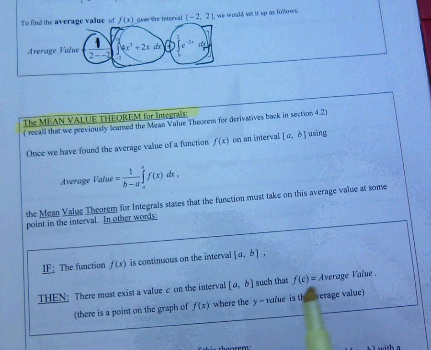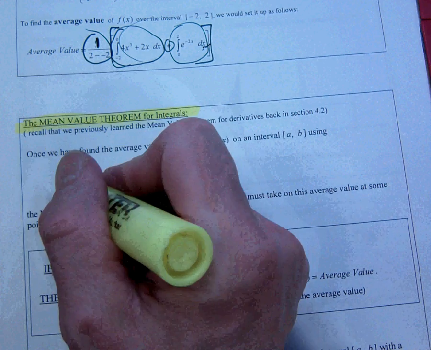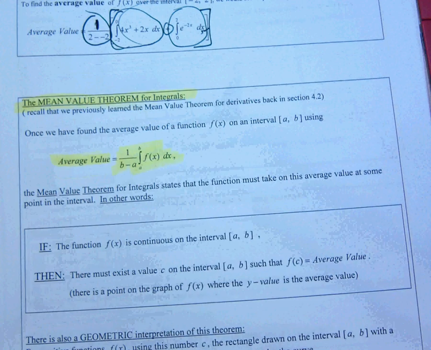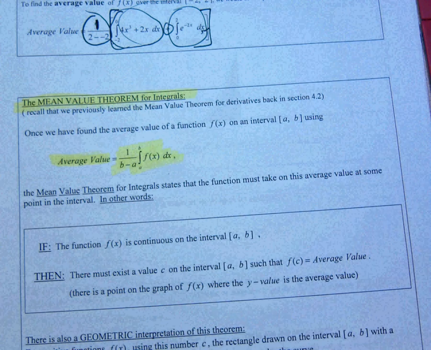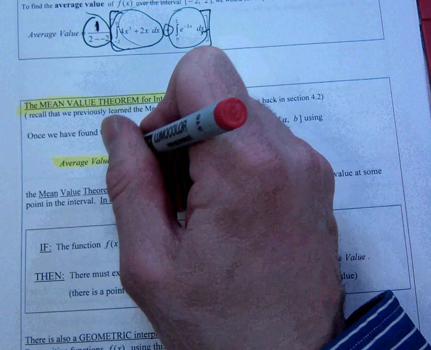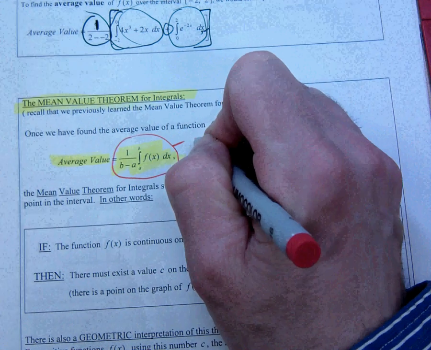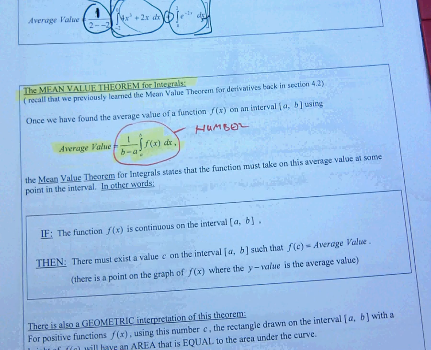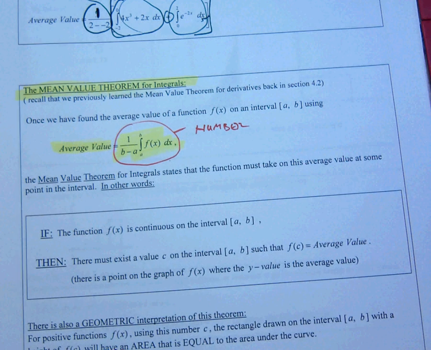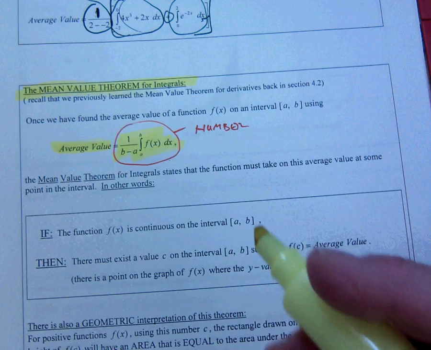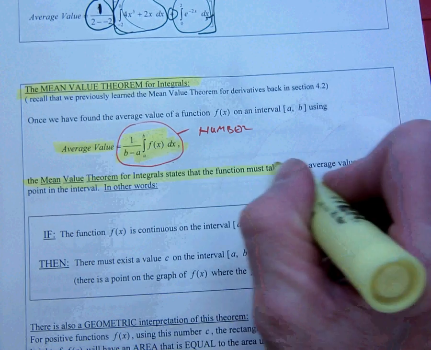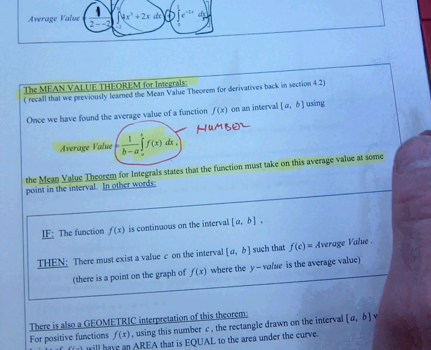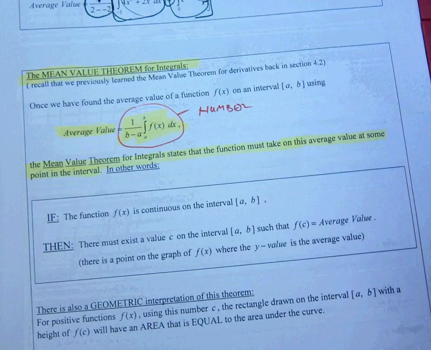Basically, once you find the average value that I just did several examples of, you get some number here. This is some number, isn't it? Once you get that number, which is the average value of the function on the interval, the mean value theorem for integrals states that what? That the function must take on that average value at some point in the interval.